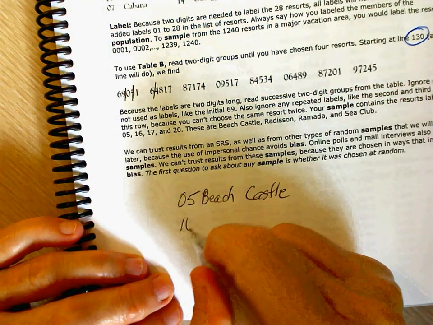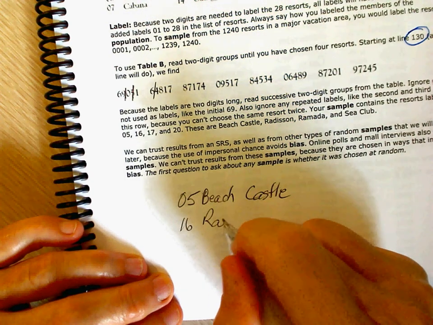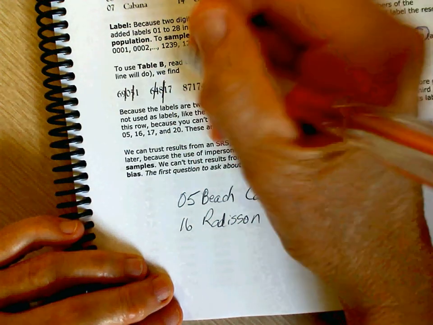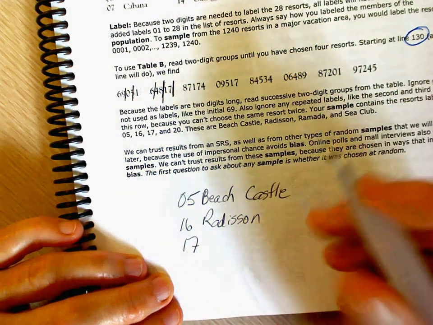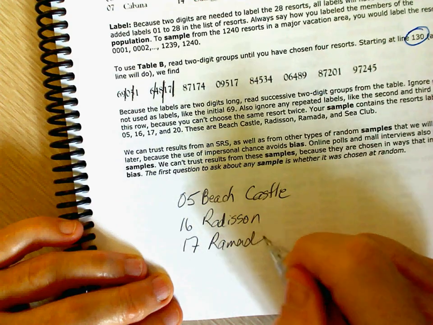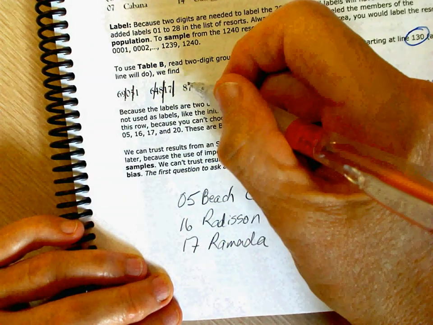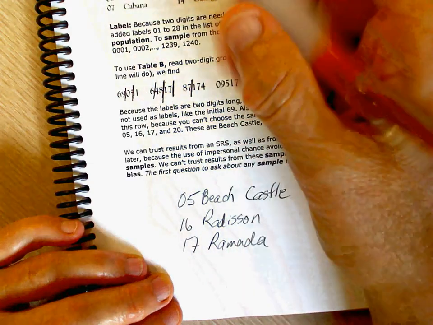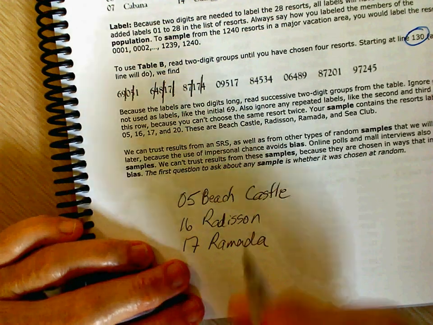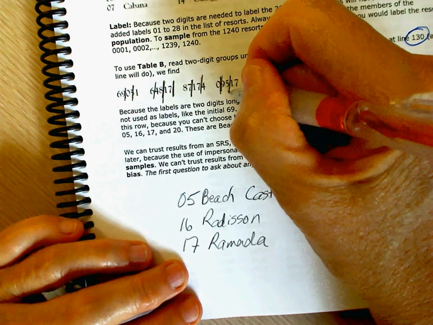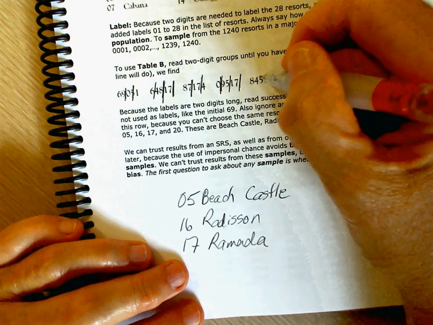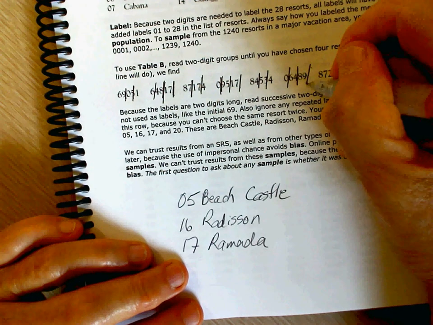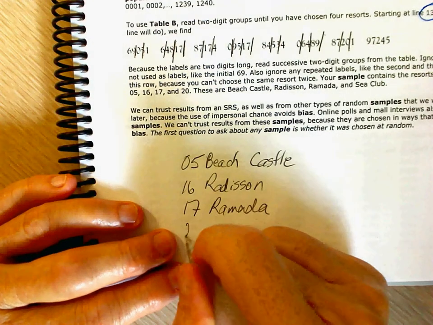So the next resort is the Radisson. Next one's 48. That's too big. We only have 28. The next one is 17. So the next one in our sample is Ramada. The next one is 87. That's too big. That space in between the digits is only to help your eyes read. Then 17, oh, we already have it. 40, too big. 95, too big. 17, already have it. 84's too big. 53's too big. 40's too big. 68's too big. 89's too big. 87, the next one is 20. 20 is Sea Club.